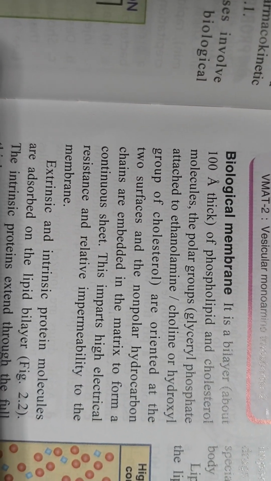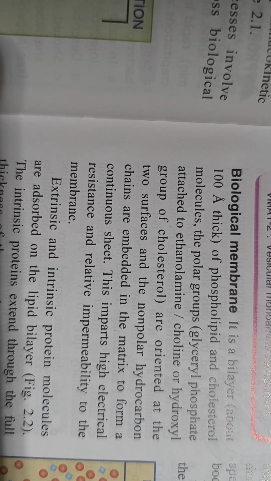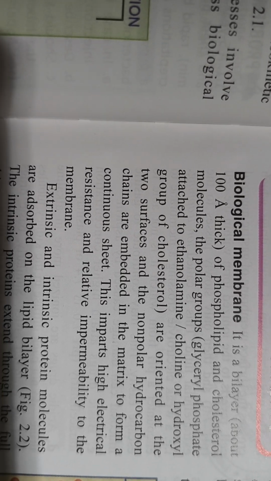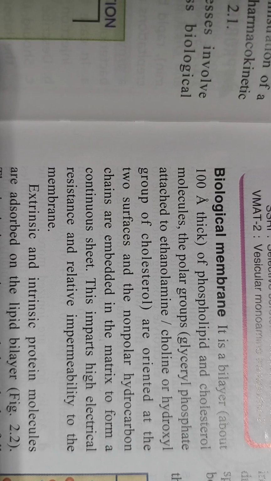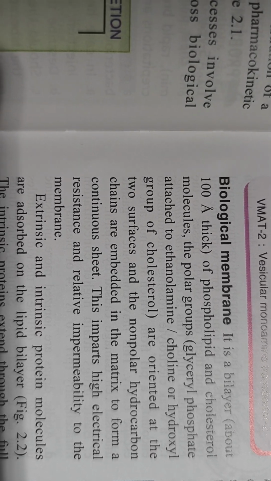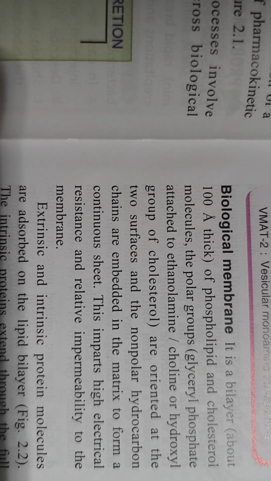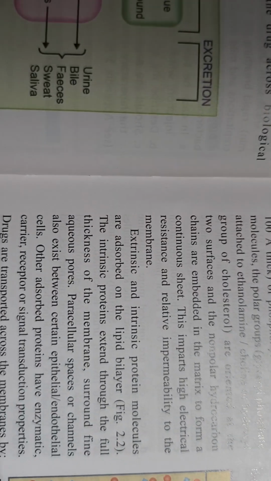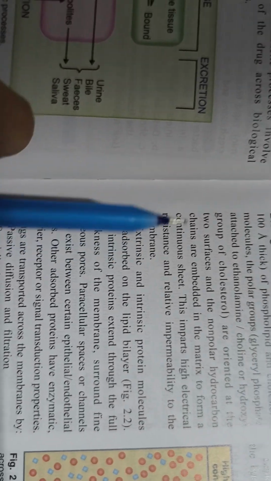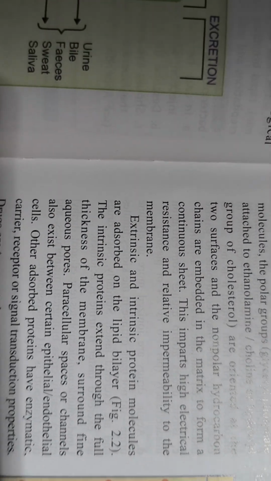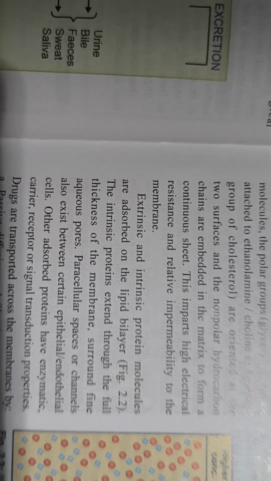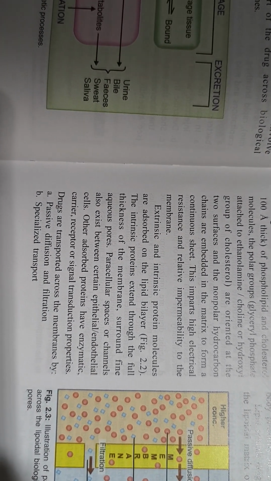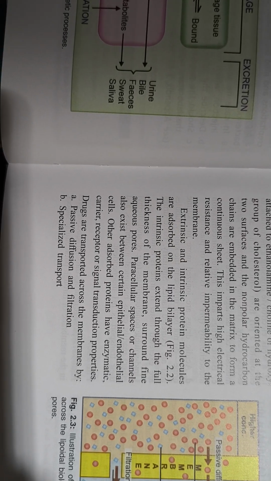The biological membrane is a bilayer about 100 angstrom thick. It is made of phospholipid and cholesterol molecules. The polar groups, glyceryl phosphate attached to ethanolamine or choline, or the hydroxyl group of cholesterol, are oriented at the two surfaces, and the non-polar hydrocarbon chains are embedded in the matrix to form a continuous sheath. This imparts high electrical resistance and relative impermeability to the membrane.